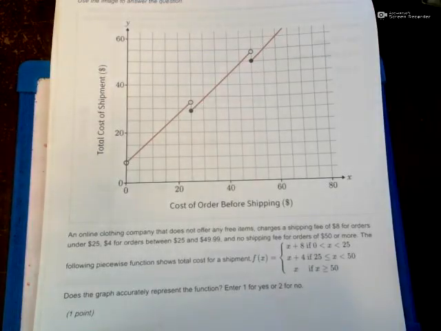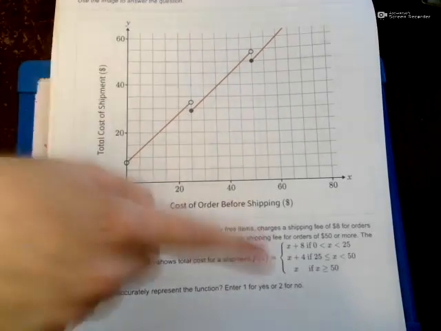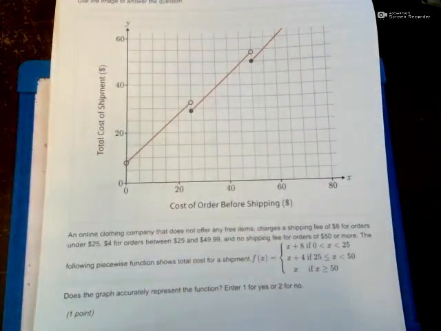This is question 2 on your practice. It says an online clothing company that does not offer any free items charges a shipping fee of $8 for orders under $25, $4 for orders between $25 and $49.99, and no shipping fee for orders of $50 or more. The following piecewise function shows total costs for a shipment, and I'll write this down on the whiteboard so it's bigger and you can see it.